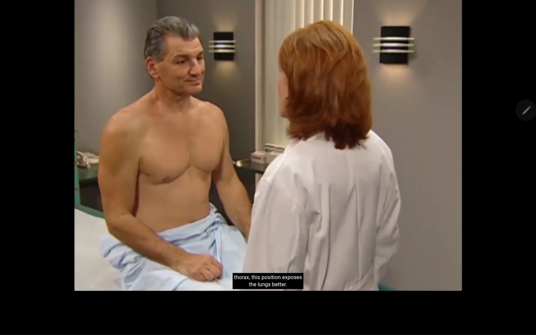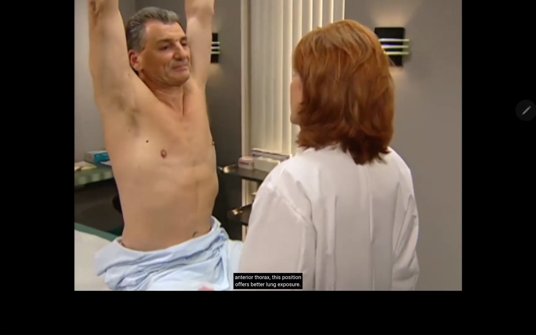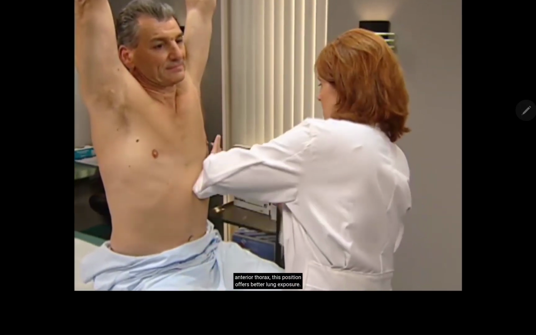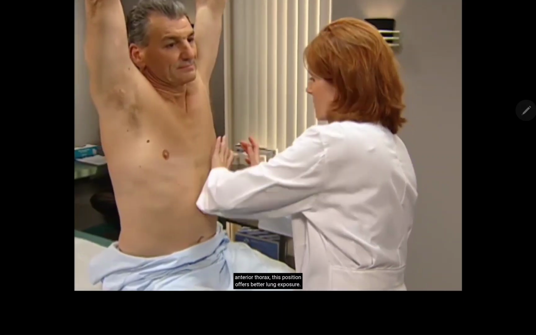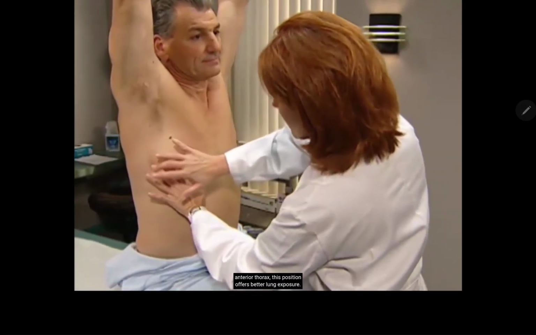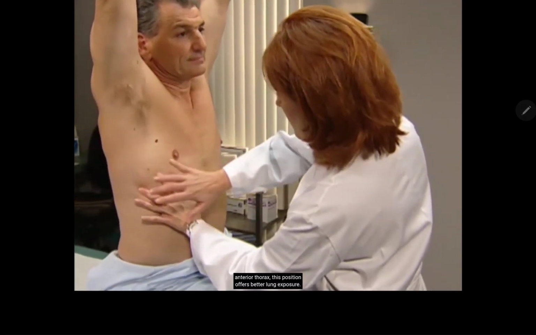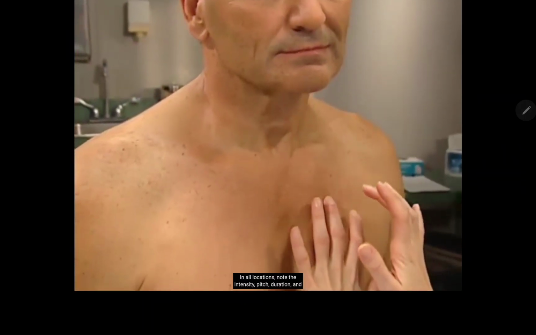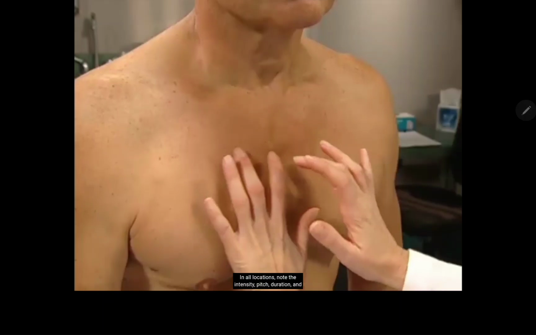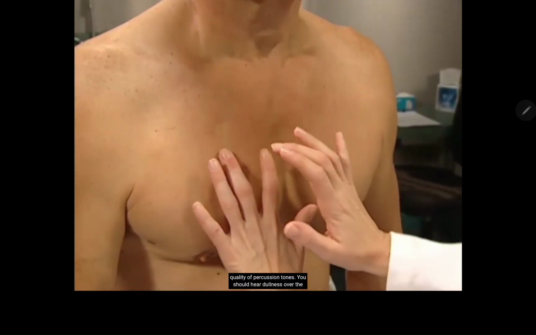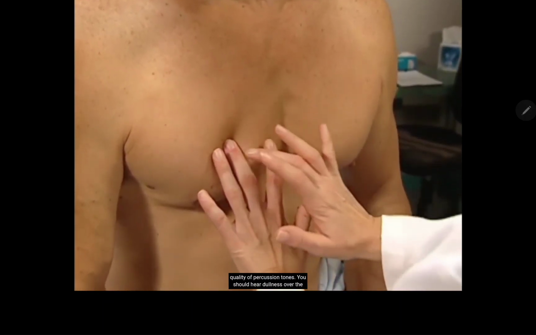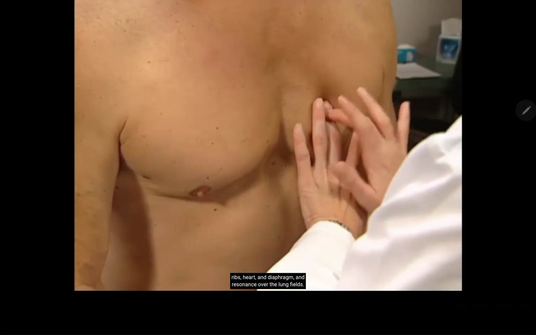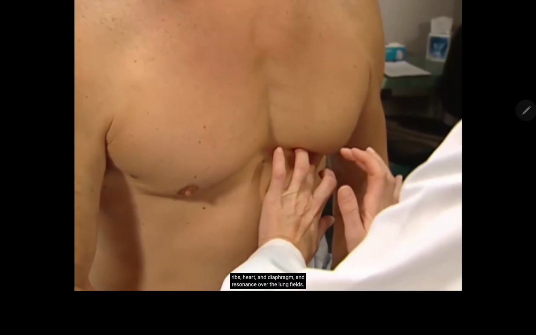Now I'm going to have you raise your arms above your head. For the lateral and anterior thorax, this position offers better lung exposure. In all locations, note the intensity, pitch, duration, and quality of percussion tones. You should hear dullness over the ribs, heart, and diaphragm, and resonance over the lung fields.